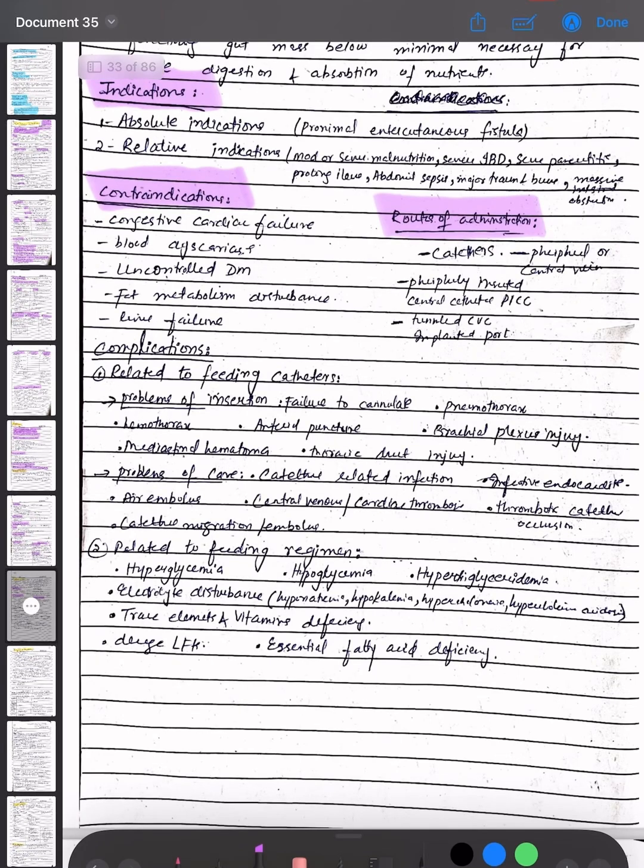The complications are divided into two main classes: related to feeding catheters and related to feeding regimens. Related to feeding catheters, problems of insertion: failure to cannulate, pneumothorax, hemothorax, arterial puncture, brachial plexus injury, mediastinal hematoma, thoracic duct injury. What are the problems of care? Catheter related infections, infective endocarditis, air embolus, central venous or cardiac thrombosis, thrombotic catheter occlusion, catheter migration or embolus.